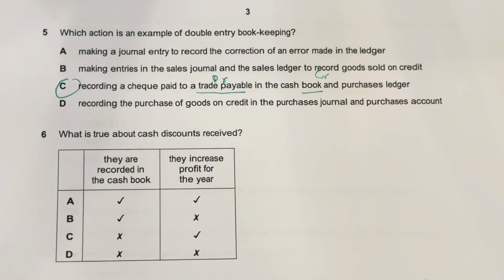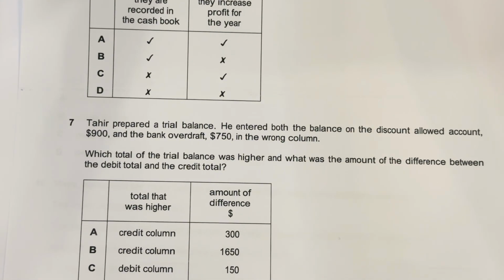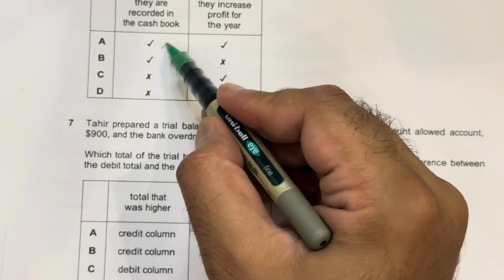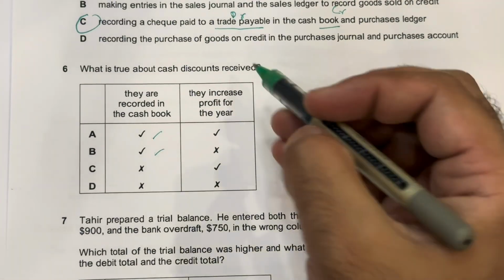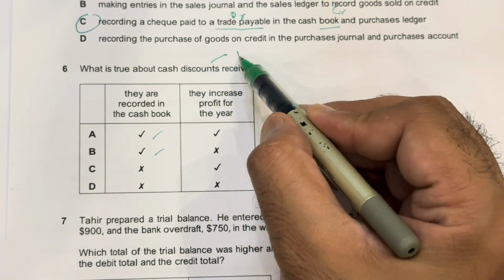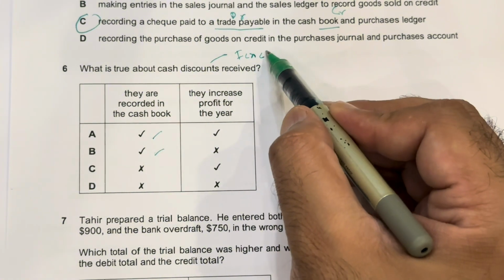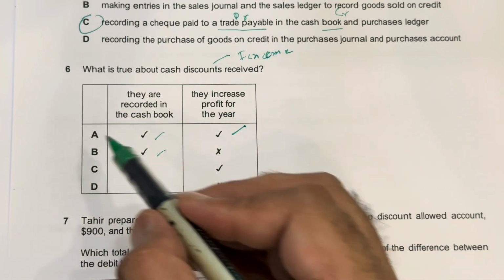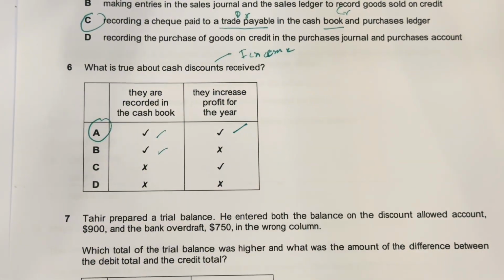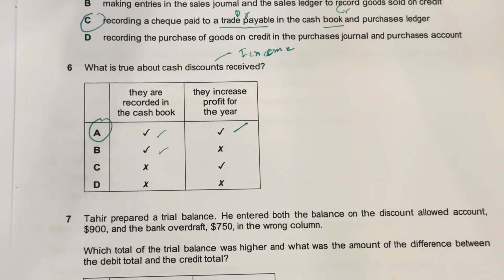Now we will move to question number 6. What is true about the cash discount received? They are recorded in the cash book. This is the right option. They increase the profit for the year. We know that cash discount received is actually our income, so it increases our profit. So we're going to write that here. This is the right option. Option A is the right choice for question number 6.